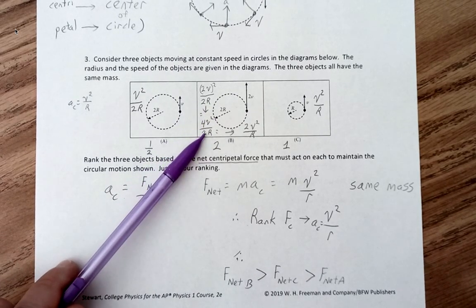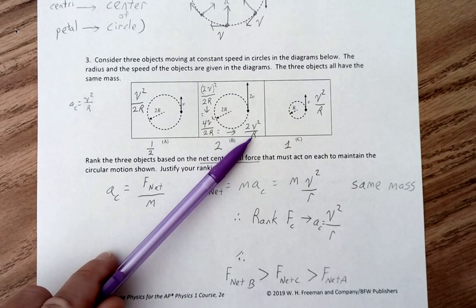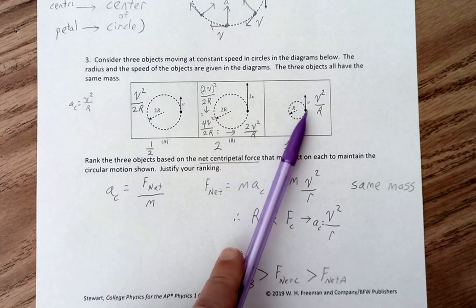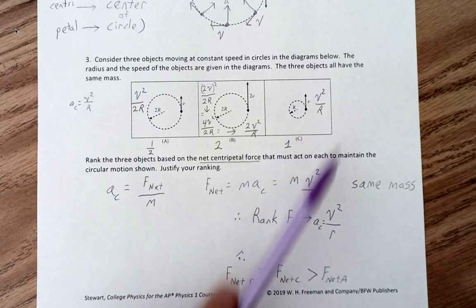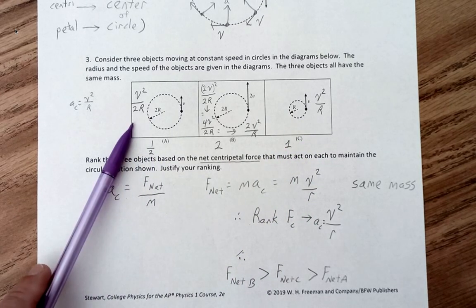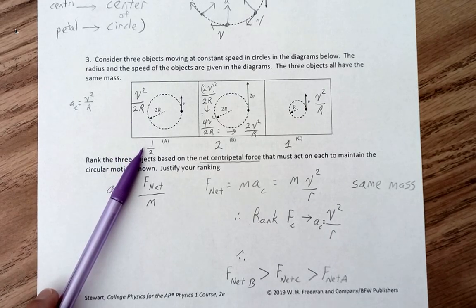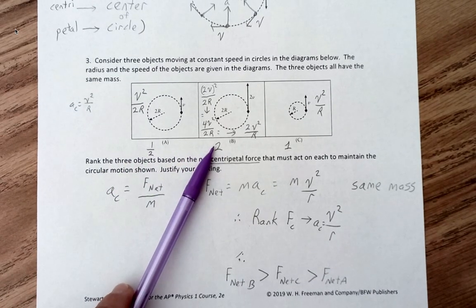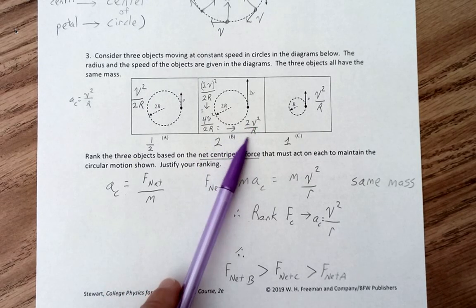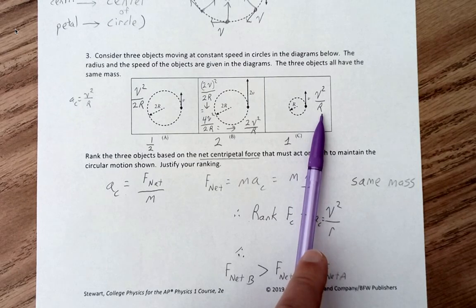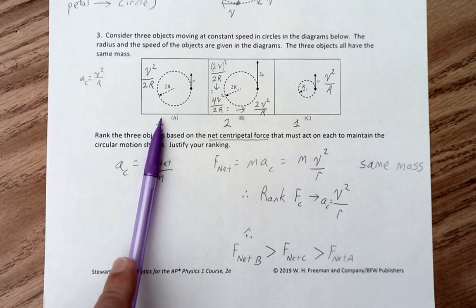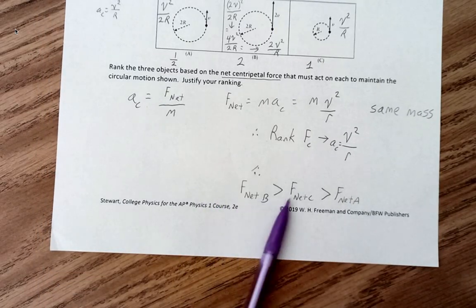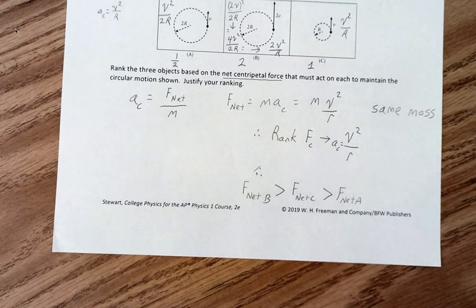So 4v squared on 2r comes to 2v squared on r, where option C is just going at v squared on r. So I have v squared on r, v squared on r, v squared on r, where option A is 1/2, or v squared on 2r, so it's 1/2 of that v squared on r. Option B is 2 times v squared on r, and option C is only 1 of the v squared on r. So 2 is greater than 1, which is greater than the 1/2. That's how I'm able to get to this net force on B is greater than C, which is greater than A. So as I take us then to this 6.2.